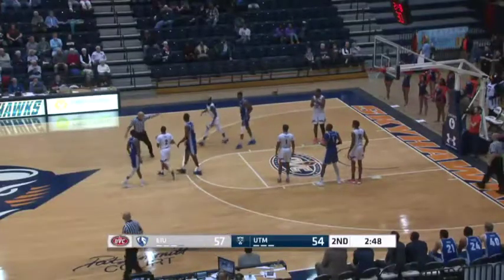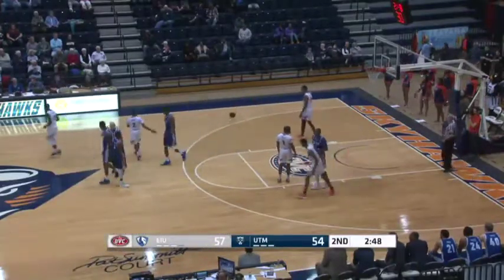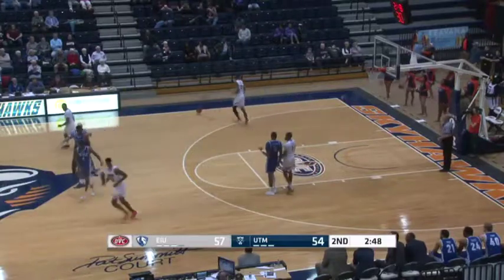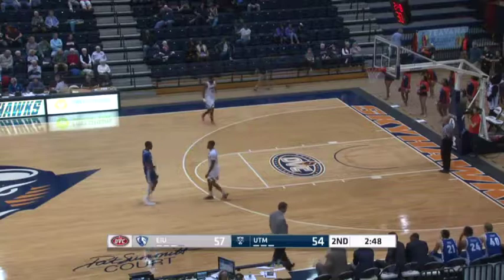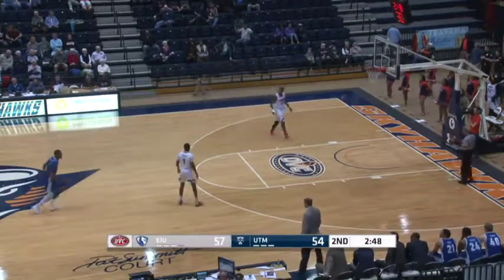And a lane violation going against Eastern. Yeah, and 24, I think so. Diallo just looked off on that free throw. It was awkward, and the guys on the lane didn't know when to step in and block out.